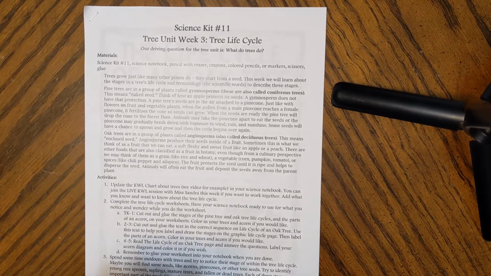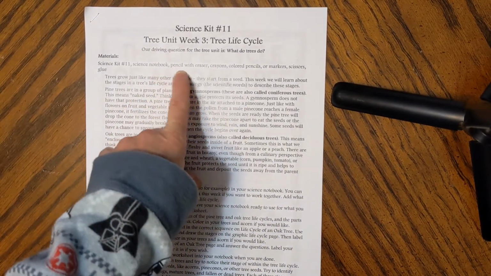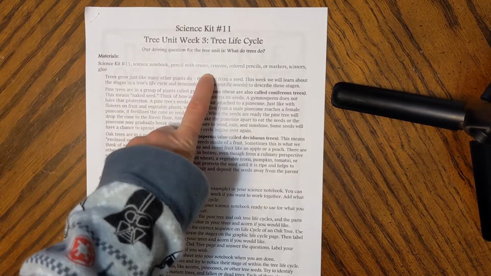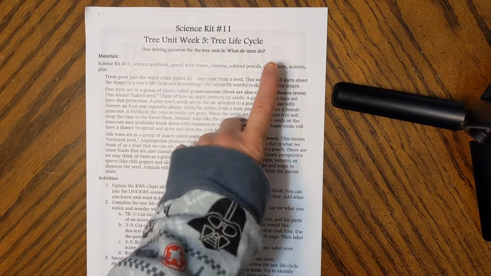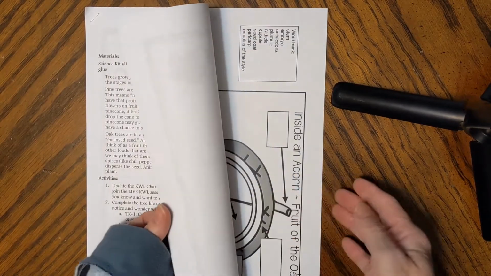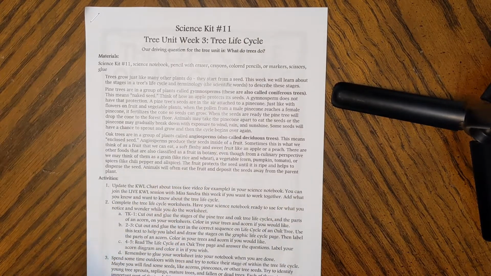So for this activity, you're going to need your science kit number 11. You'll want to get your science notebook out, and you need a pencil with an eraser, and then something to color with, crayons, colored pencils, markers, whatever version of those you would like. And I think you won't need scissors and glue. This is for the 4th and 5th graders. So 4th and 5th graders don't need the scissors and glue. You just need the pencils and something to color with.